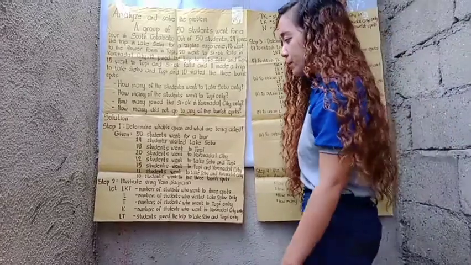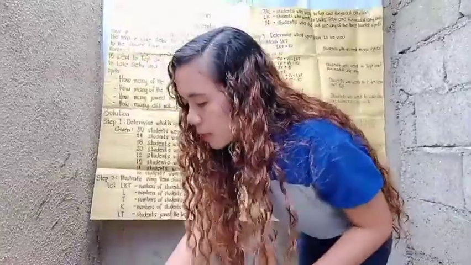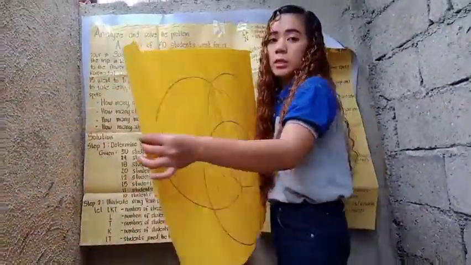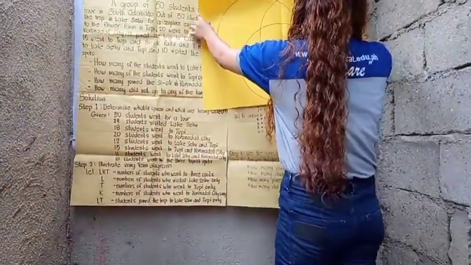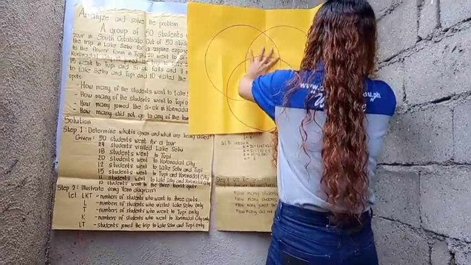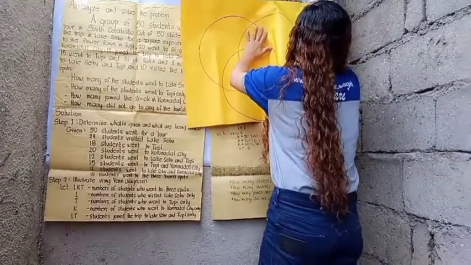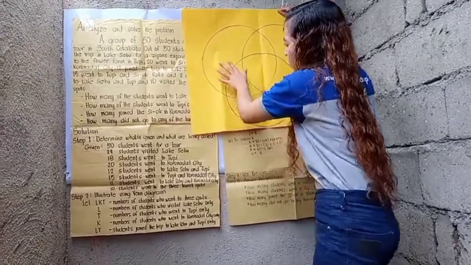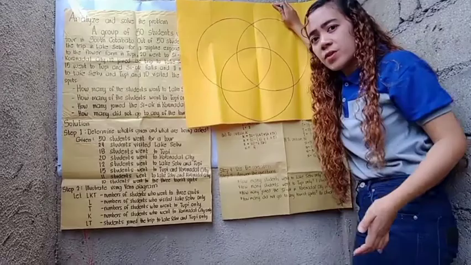So step 2, illustrate using the Venn diagram. So yung Venn diagram natin is composed of 3 circles. So here, let's make this illustration into 3 circles.